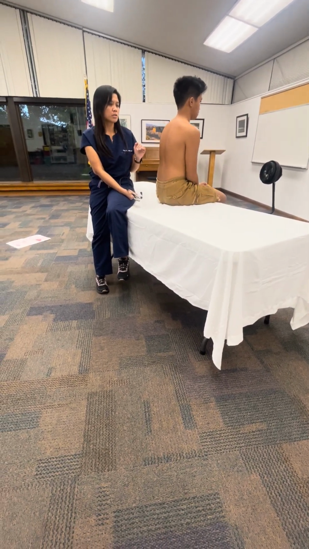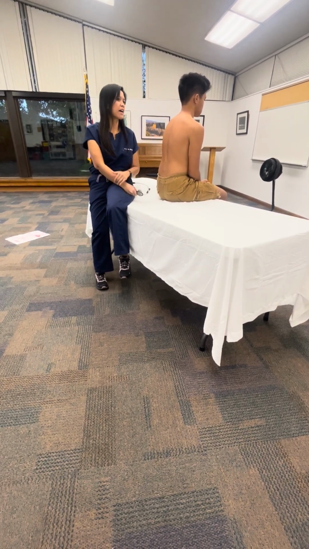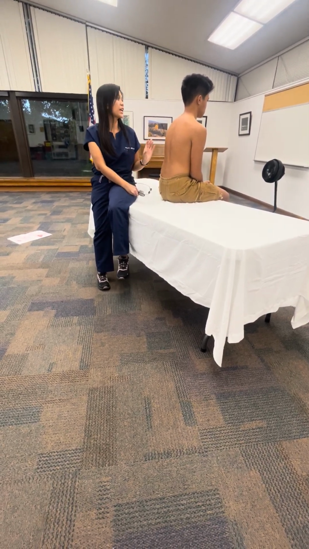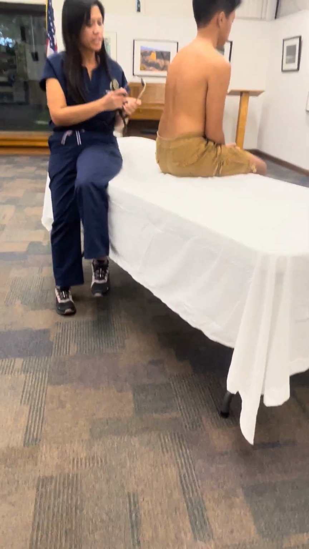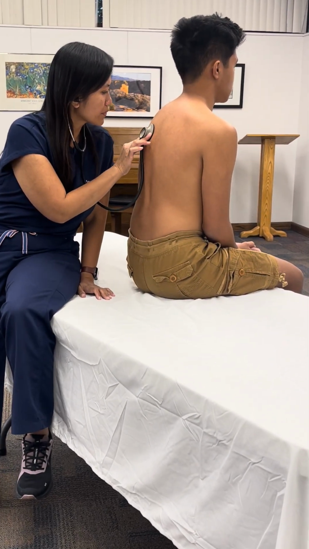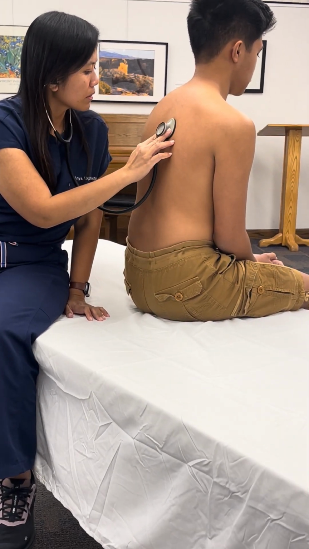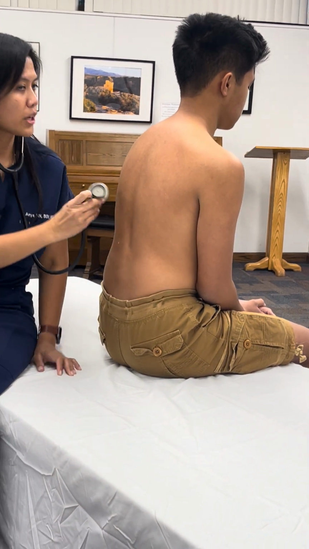Whenever you listen, place the stethoscope on the patient's chest, have the patient say 99, and listen for what you hear. So I will place the stethoscope on the patient's chest, and I will have Kai say 99 while I'm listening to the four sides clockwise. 99. Okay, go ahead. 99. 99. Okay.